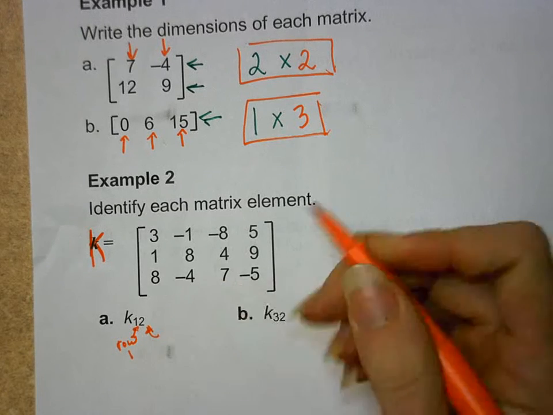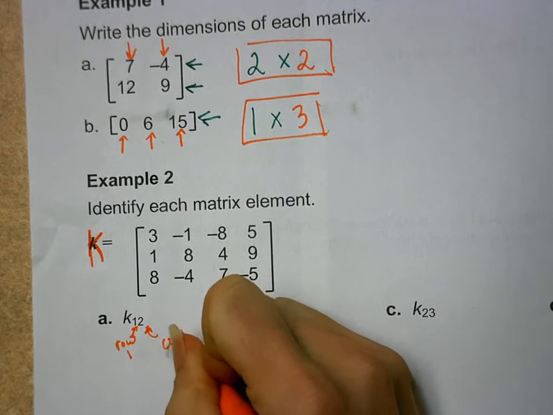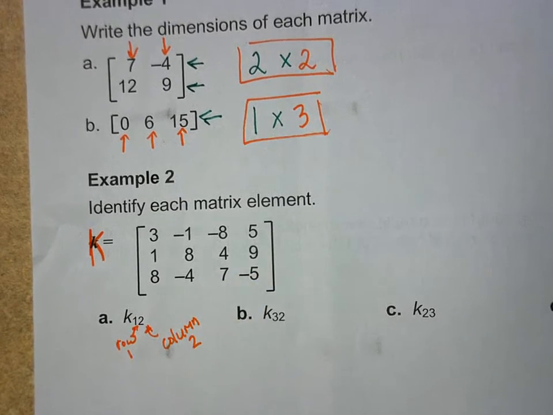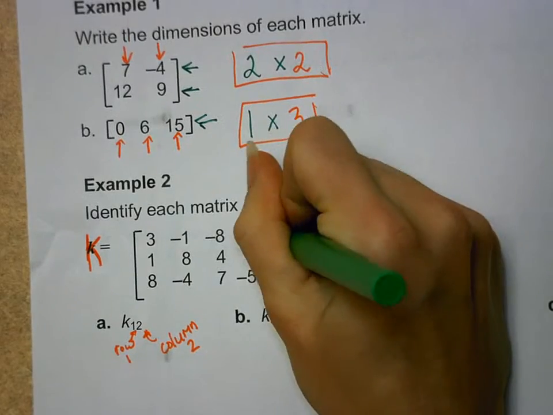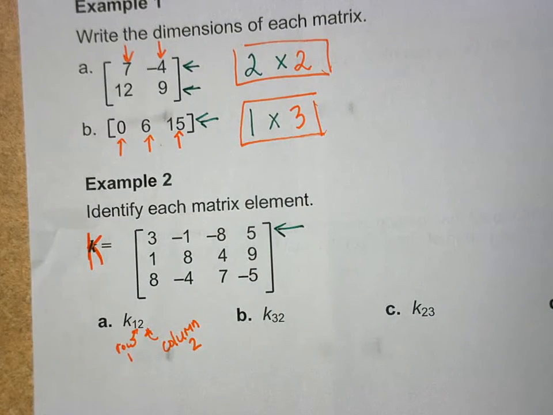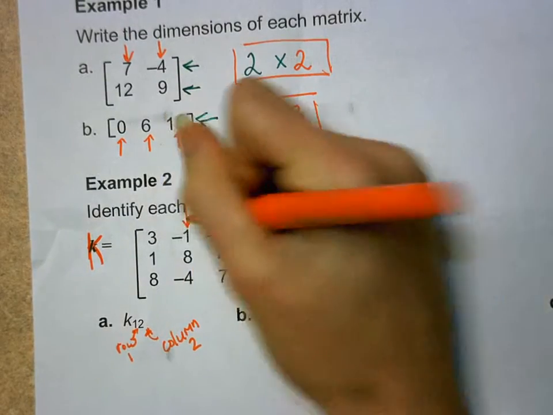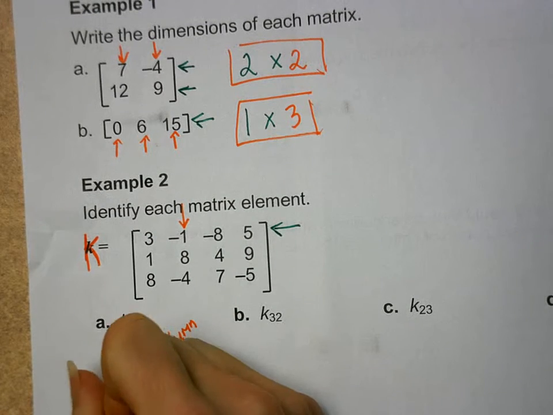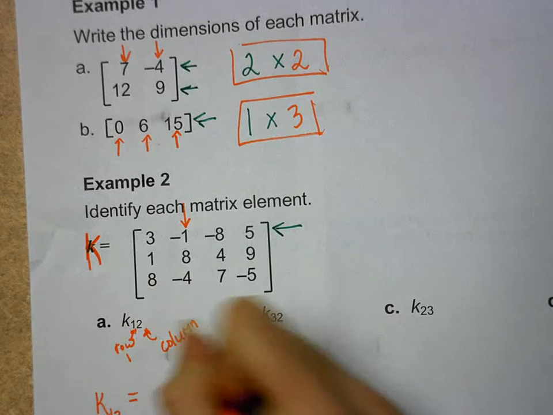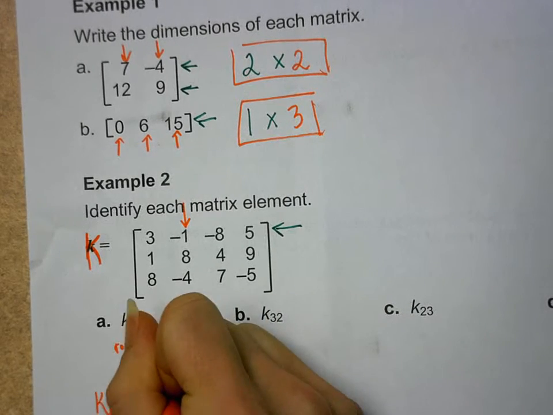The second number correlates with the column, so this would be column 2. So we're identifying which element is in row 1, column 2. So we go to row 1, column 2, and see which element matches, and that would be -1. So K12 is equal to -1.